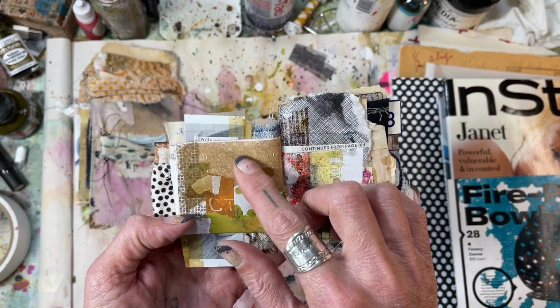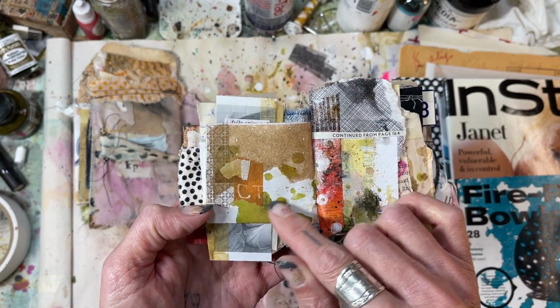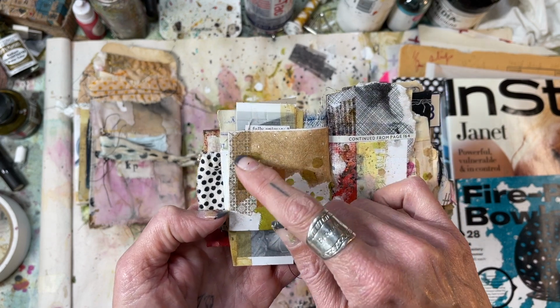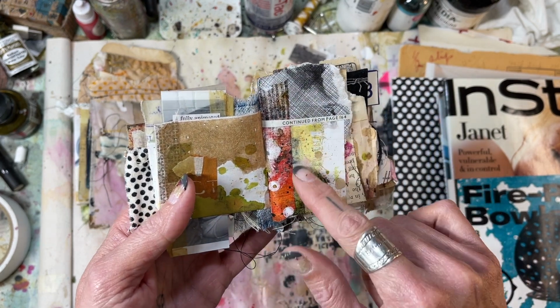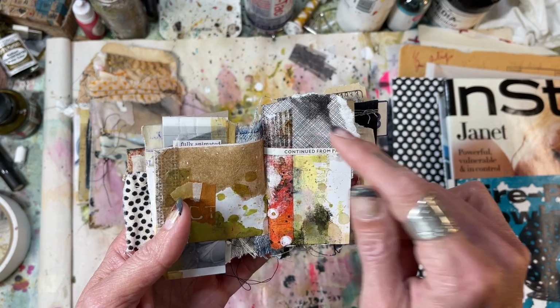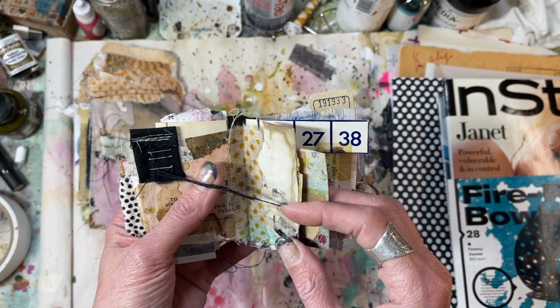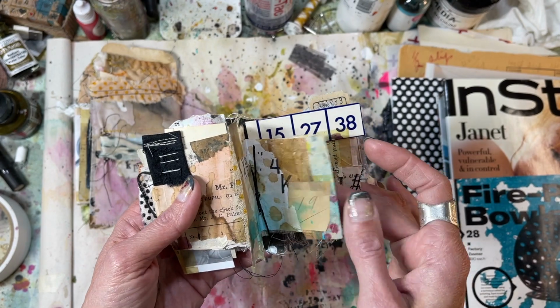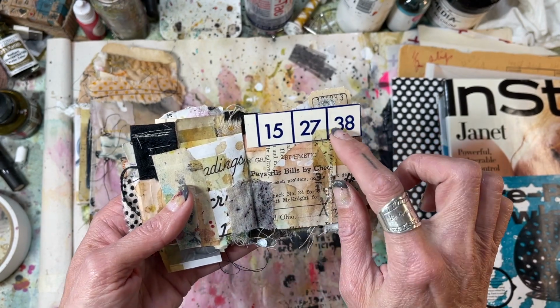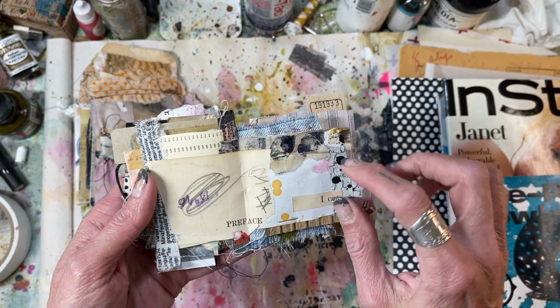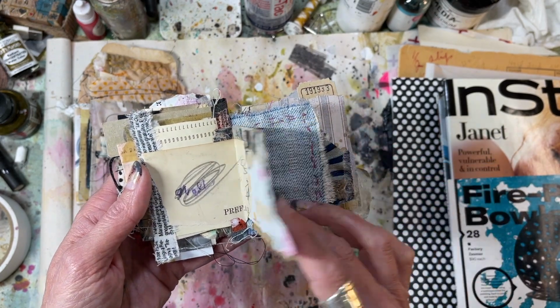This looks like tea bag, some made paper, washi tape, envelope, again made paper, and an envelope. So sometimes I feel like it's just kind of the mix of how things are put together. Again, this is probably a bingo card, a little more washi tape here again.